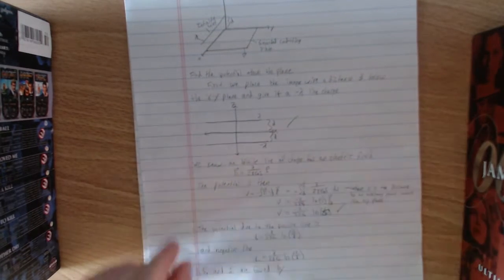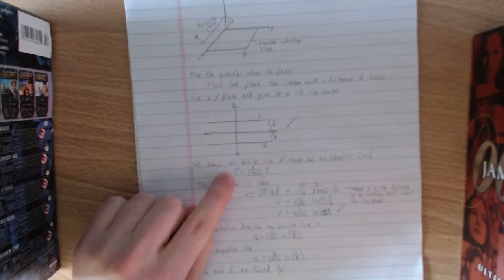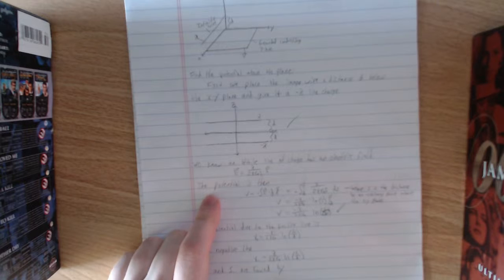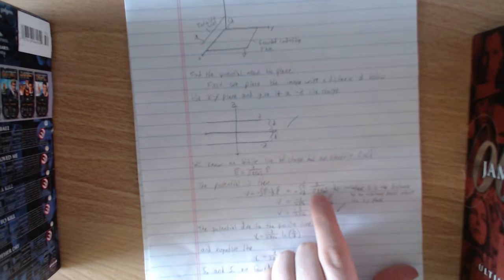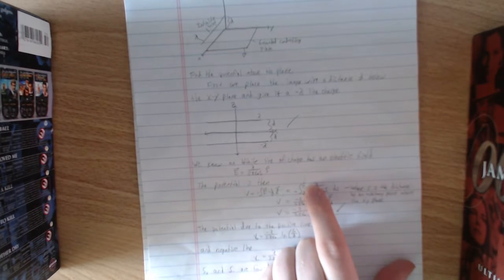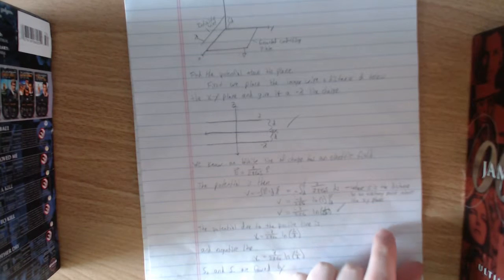We know an infinite line charge has an electric field of this equation right here. We can then find the potential by taking the integral, and our limits are d, the distance from the plane, to a distance s, which is an arbitrary point above the xy plane.